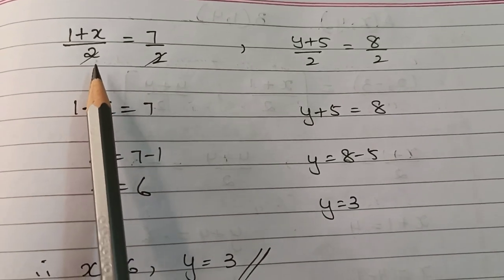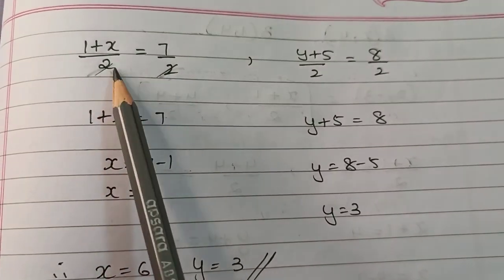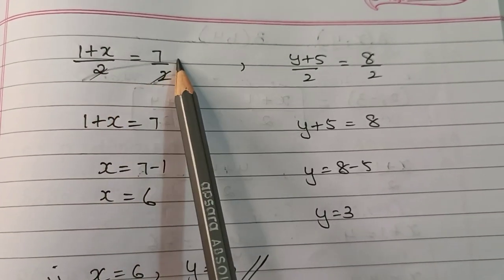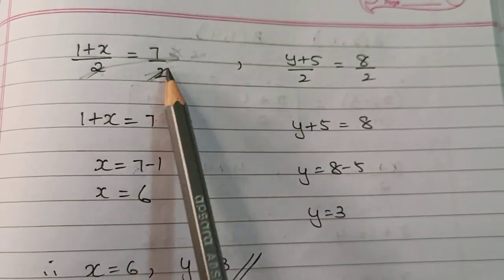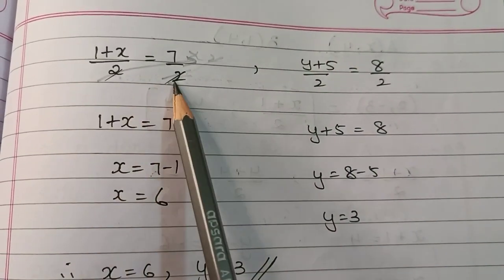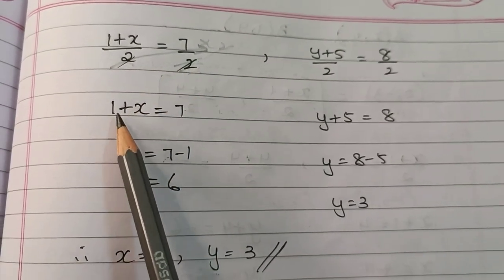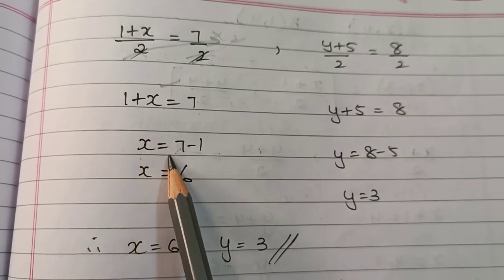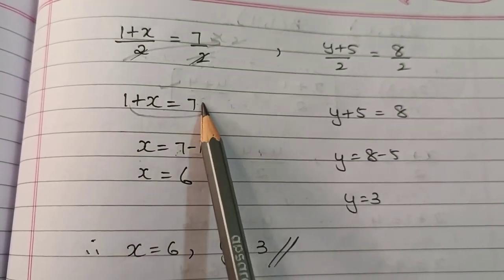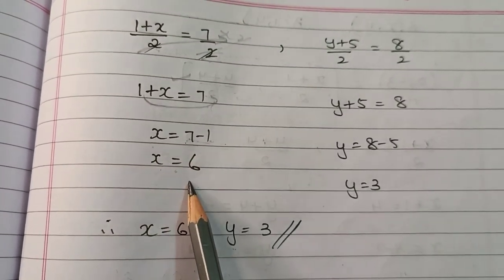1 plus x by 2 is equal to 7 by 2. These two get cancelled. Okay, if you take these two here, it will be cross multiplied into 2. So again these two will get cancelled. So we can directly cancel it from here, these 2 and these 2 get cancelled. You will get 1 plus x is equal to 7. We want x value, so x is equal to 7. Take this 1 here, it will become minus 1. So x is equal to 7 minus 1 is equal to 6.